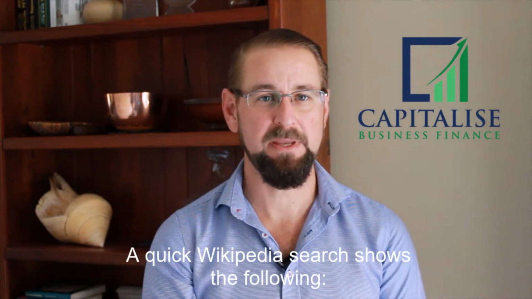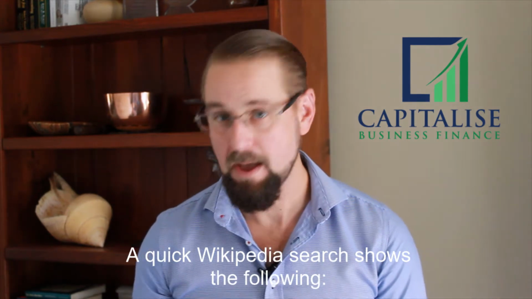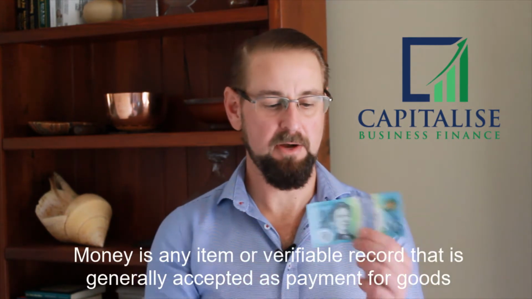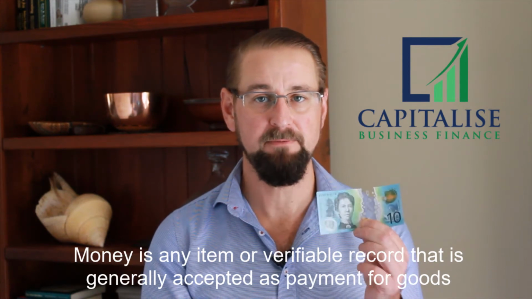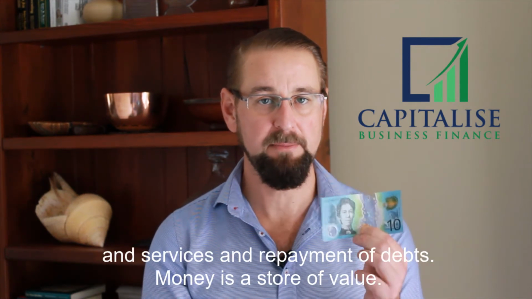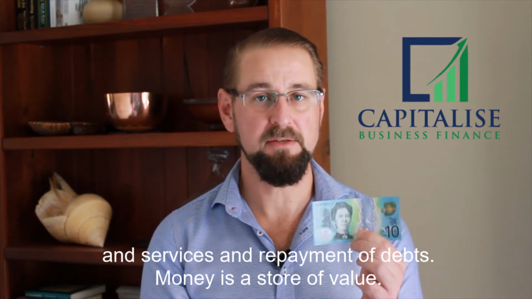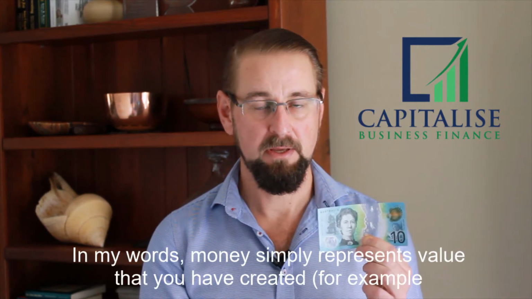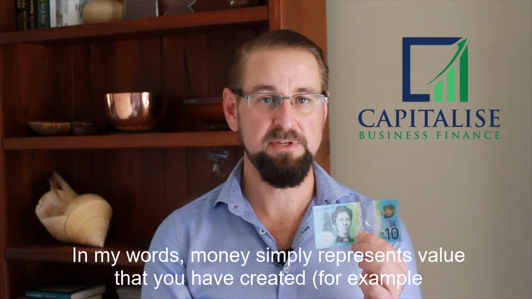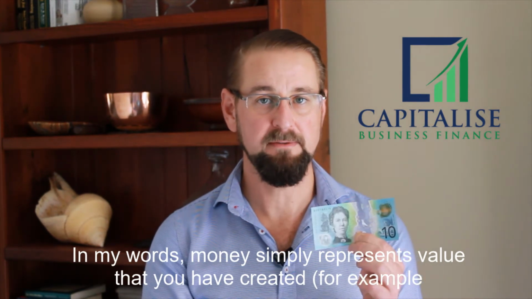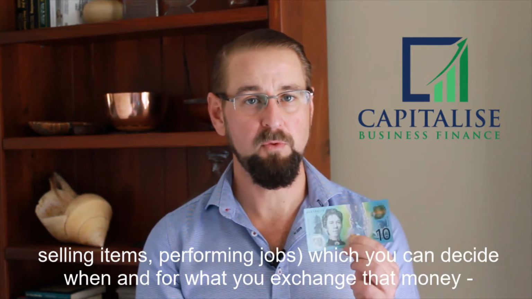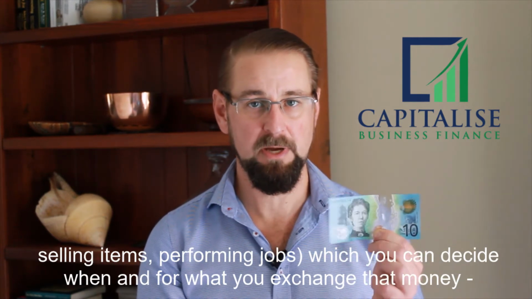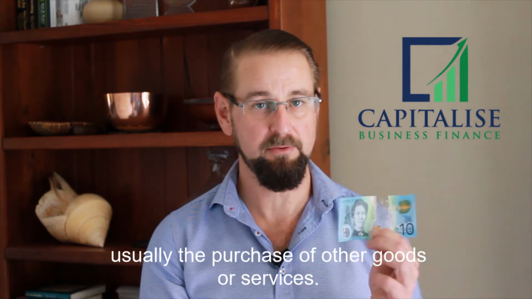A quick Wikipedia search shows the following. Money is any item of verifiable record that is generally accepted as payment for goods and services and repayment of debts. Money is a store of value. In my words, money simply represents value that you have created, for example, selling an item or performing a job, which you can decide when and for what you exchange that money, usually the purchase of other goods or services.